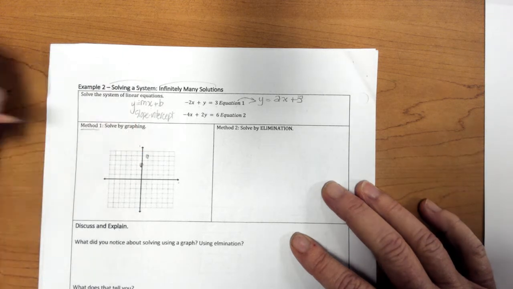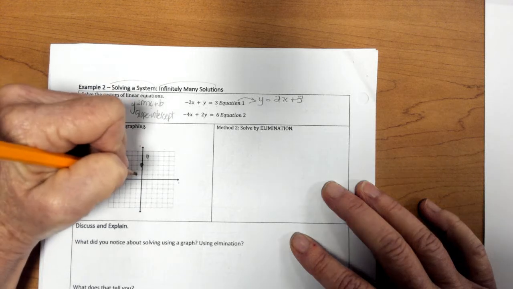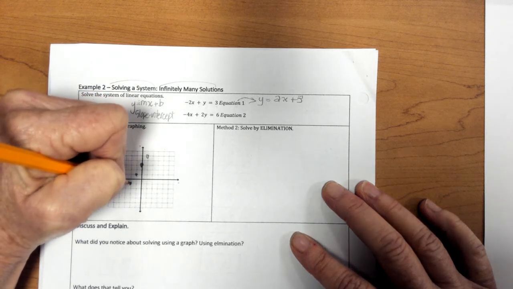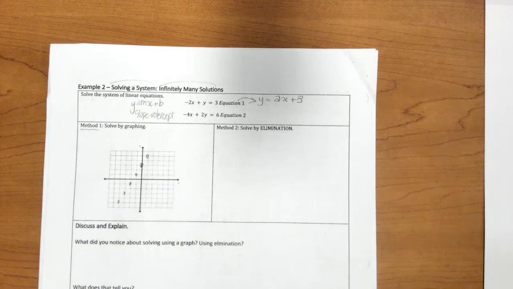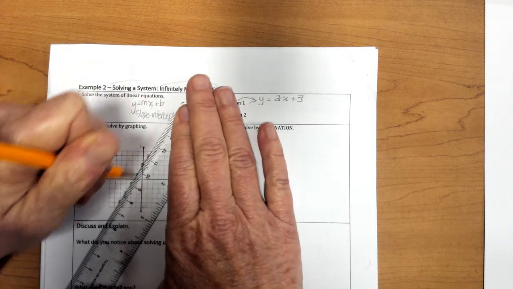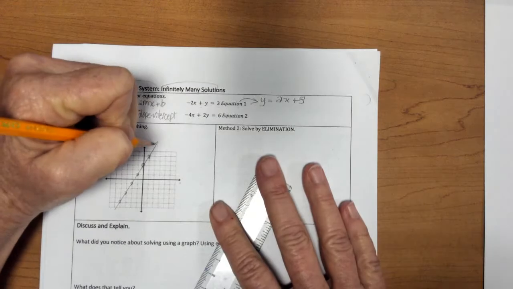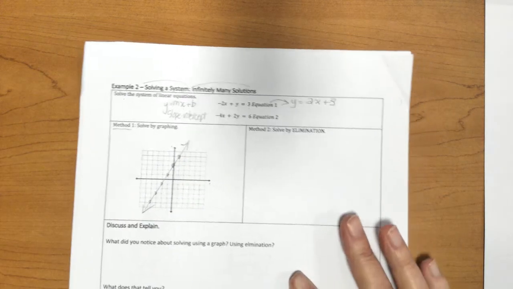And you can see I can't go any farther, so that means I can go down 2 and over 1, down 2 over 1, and so on. And I've got a nice set of points that I could easily graph. And I've got my first line there.